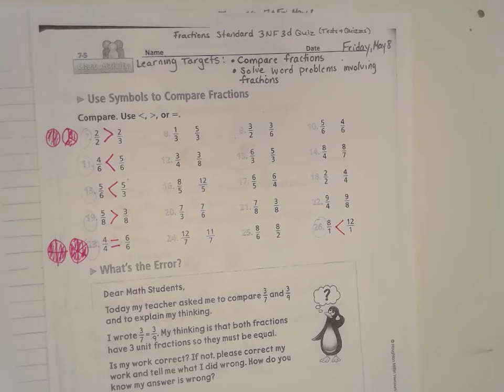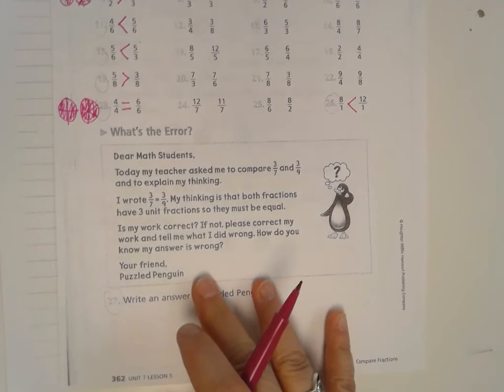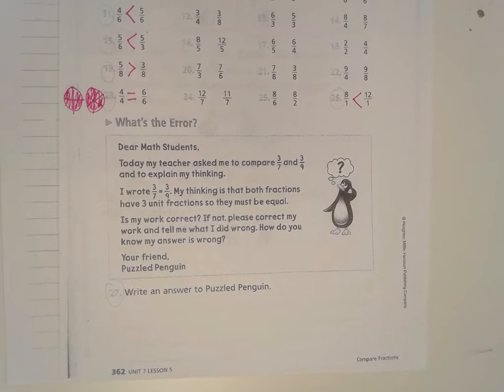All right, for the puzzled penguin, I'm not going to write a lot today, but let's just talk about it. Today my teacher asked me to compare 3/7 and 3/9, and to explain my thinking. I wrote 3/7 equals 3/9. My thinking is that both fractions have 3 unit fractions, so they must be equal. Is my work correct? If not, please correct my work and tell me what I did wrong.